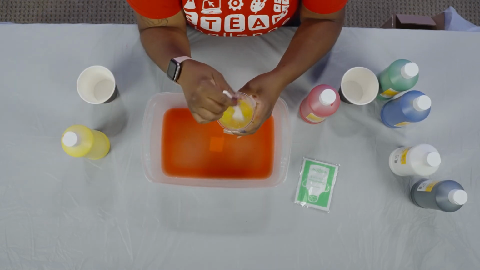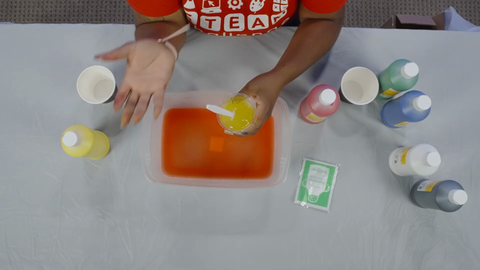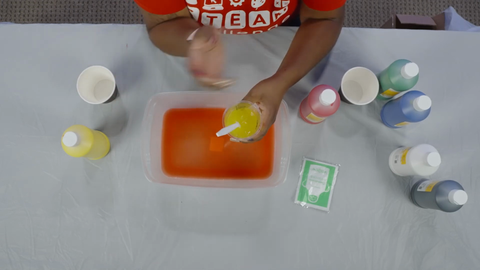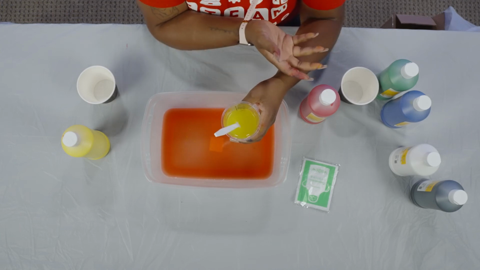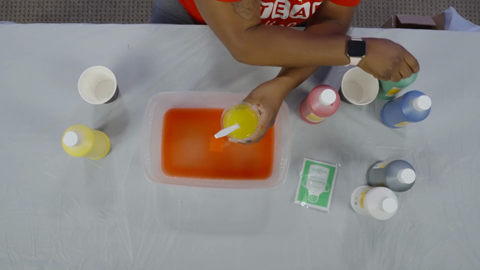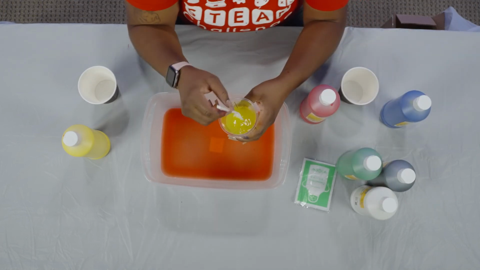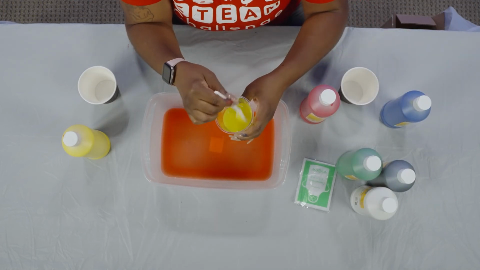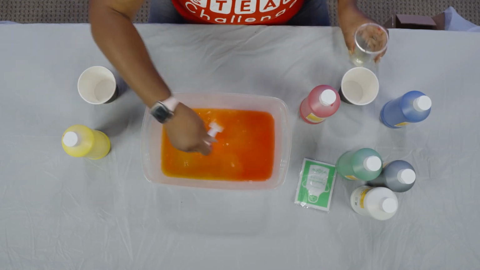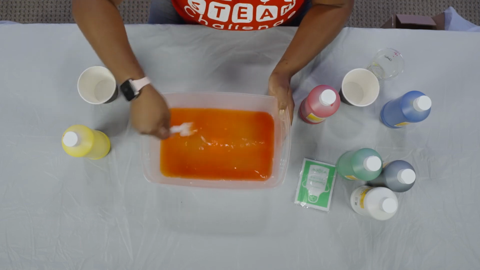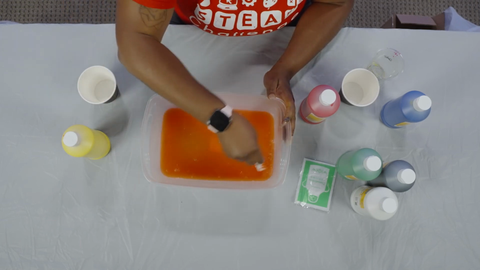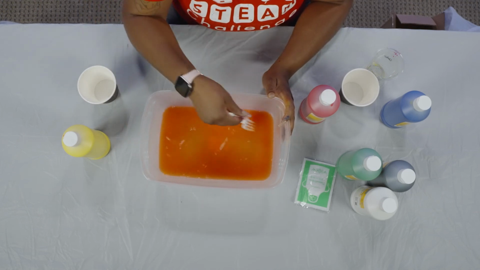So with your teacher's permission, please feel free to test out the other paint colors to observe what will happen when you mix the non-primary colors like white, black, and green. What do you think would happen if you add those colors in? So it looks like we have a color orange when you mix red and yellow.